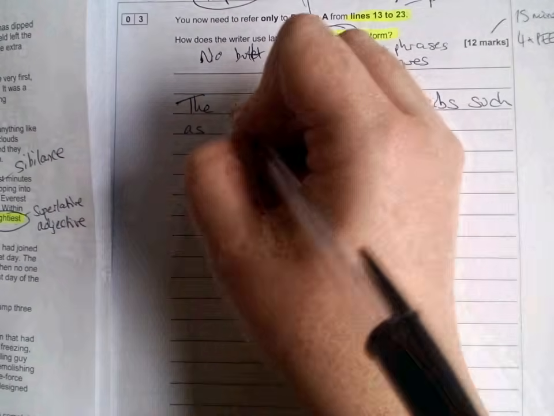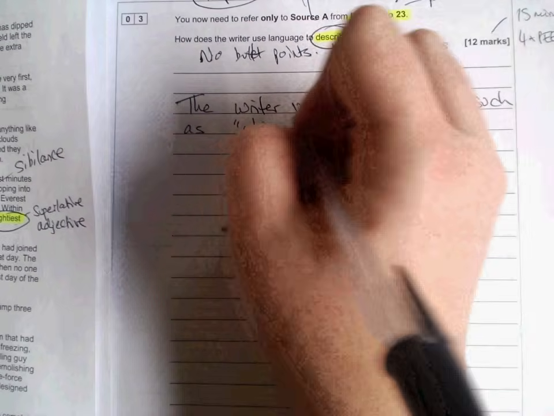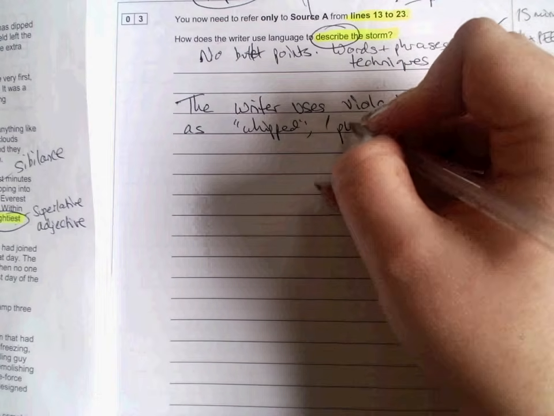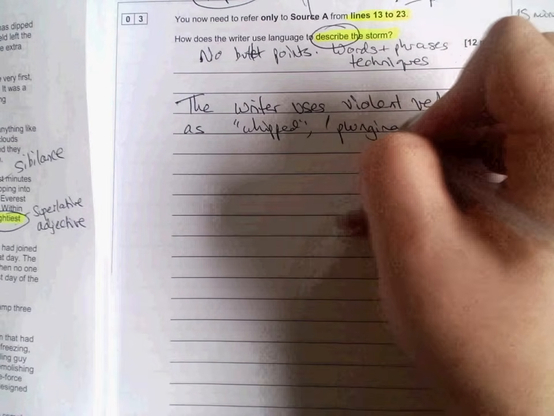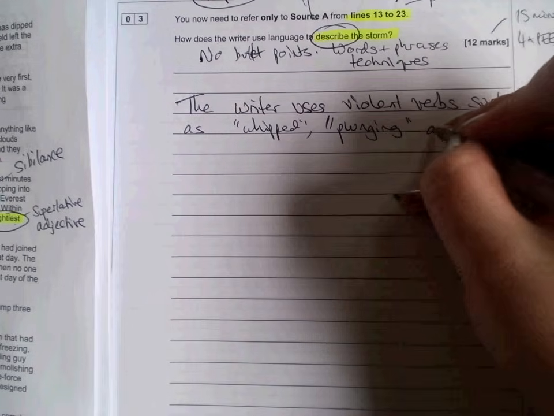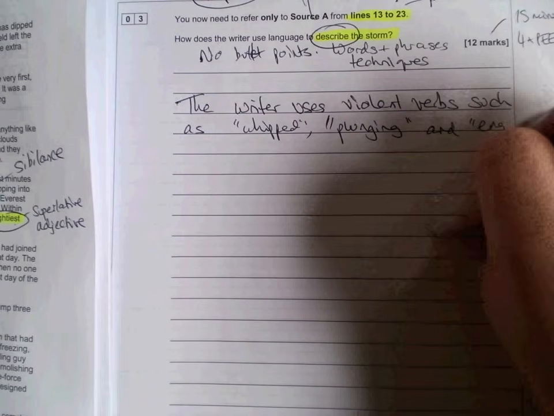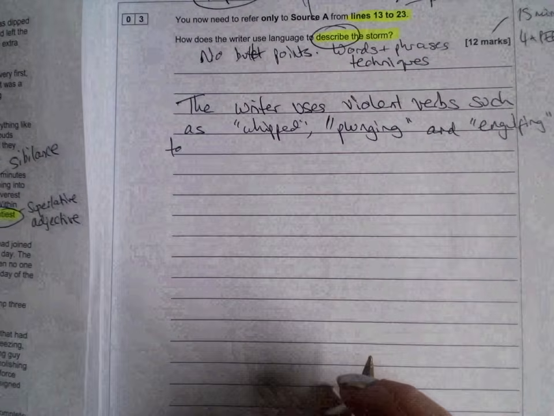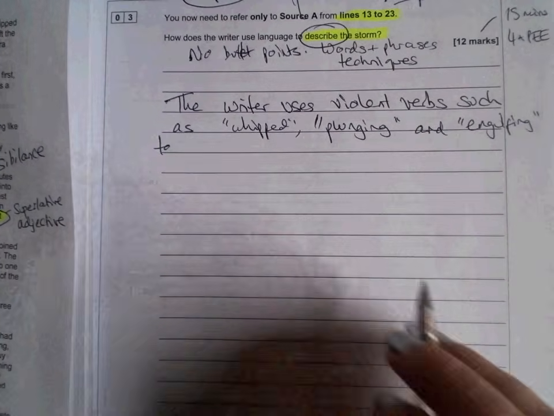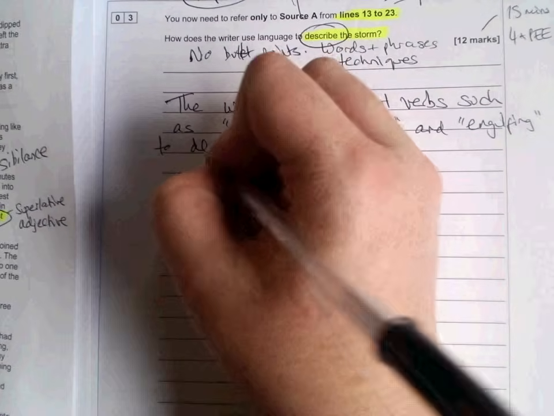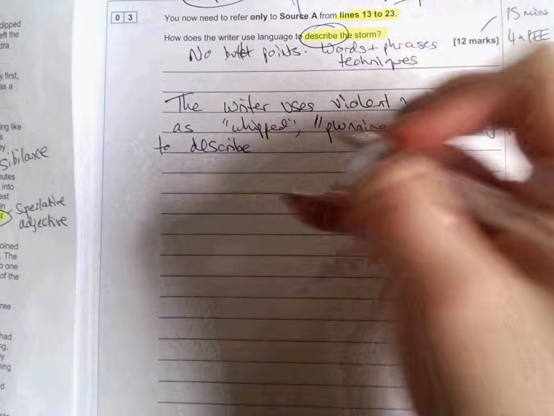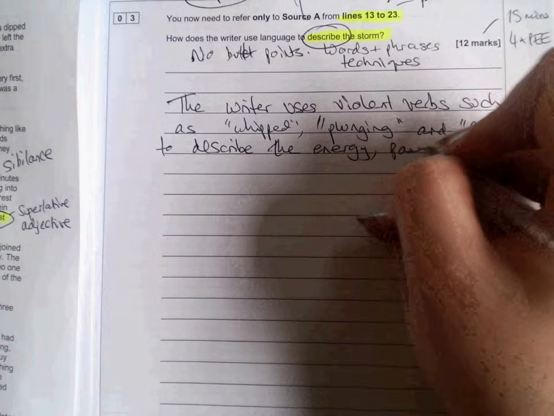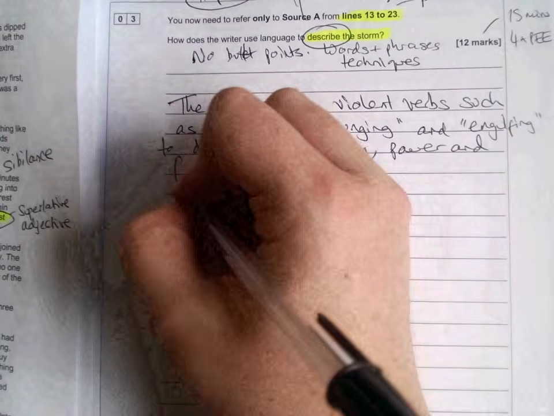So let's go straight in with what the writer is doing. So the writer uses violent verbs, okay, such as, so let's cluster a few of these together. Whipped, plunging and engulfing. Sorry about my handwriting on this, guys. Right, what are they doing it to do? What's the purpose or the function of these verbs then? The writer uses violent verbs such as whipped, plunging and engulfing to describe what about the storm?